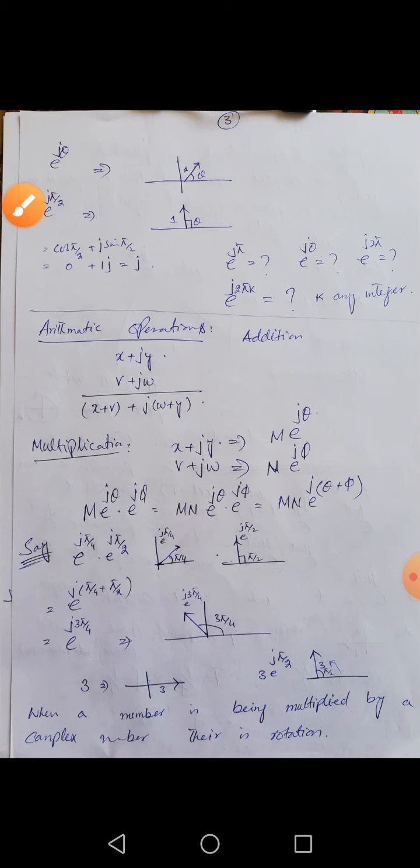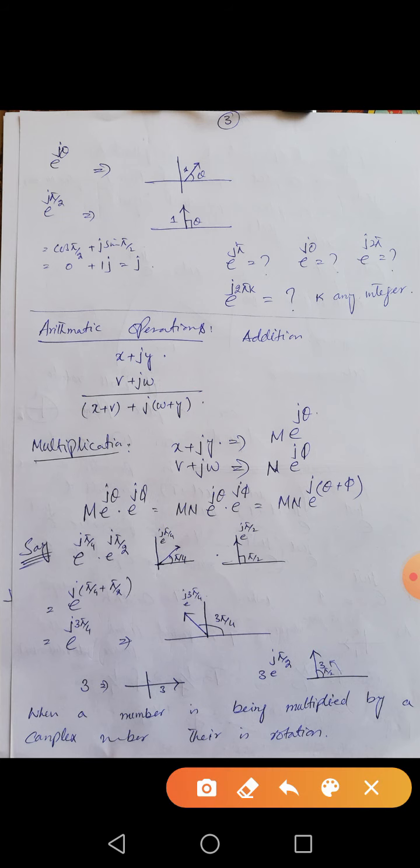So here we revise some arithmetic operations of complex numbers. How do we add two complex numbers? Add the real part and the imaginary part separately. To multiply two complex numbers, the best thing is to convert them into exponential form, like this and like this.